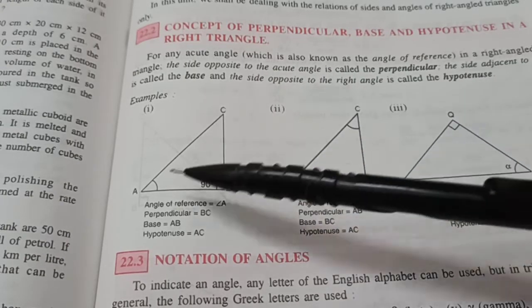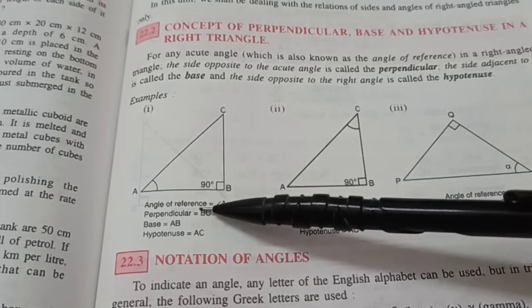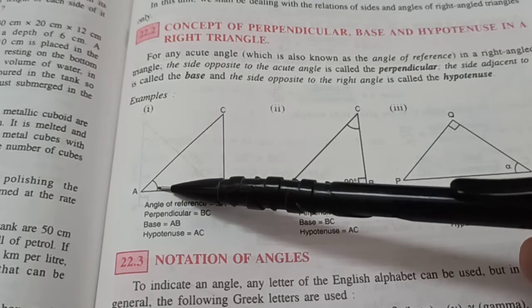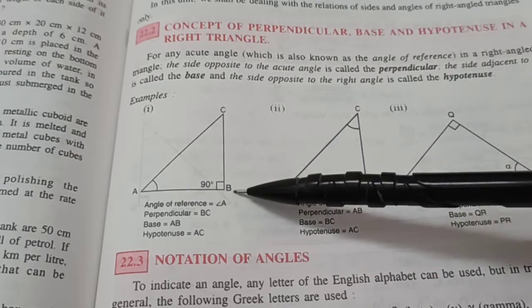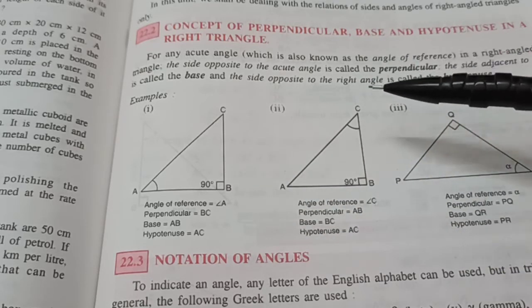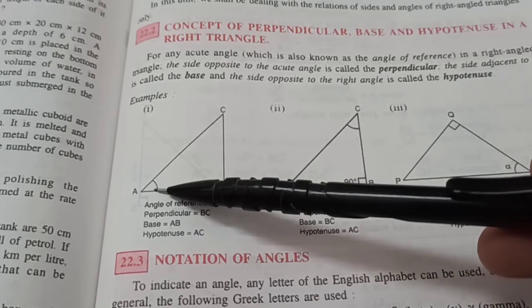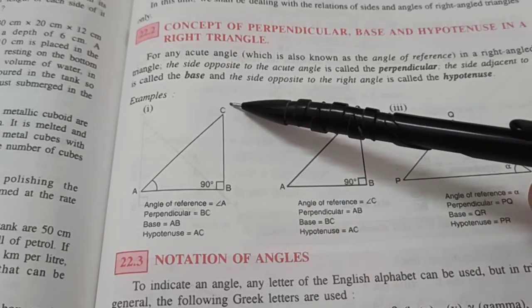So in triangle ABC, if angle B is 90 degrees, then the angle of reference is, let's say, angle A, or it could be angle C, one of these. The angle of reference can't be angle B because that's 90 degrees. If we are talking about angle A, then AC is the hypotenuse, of course.